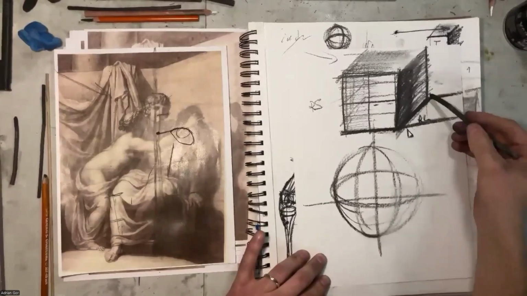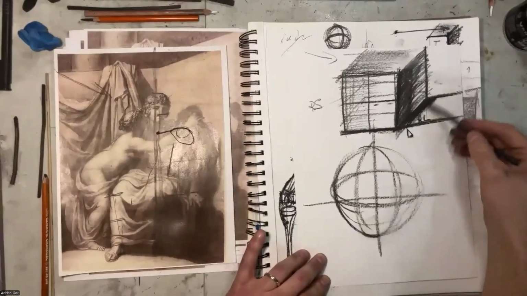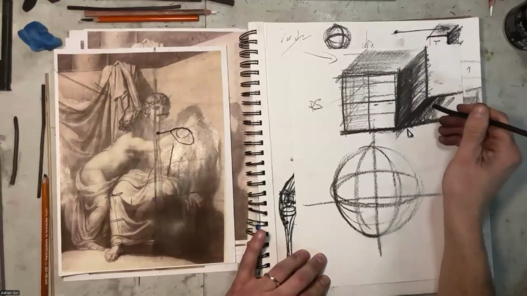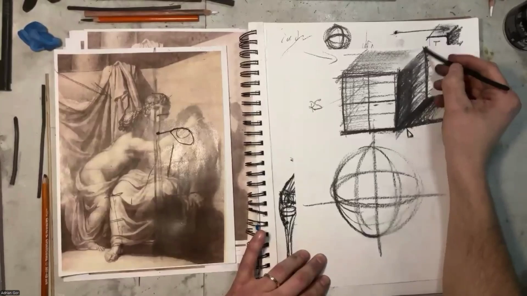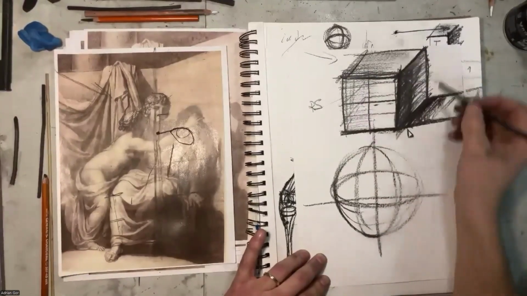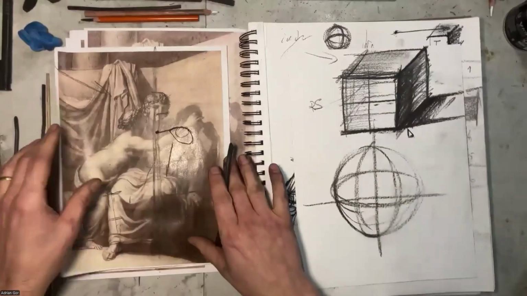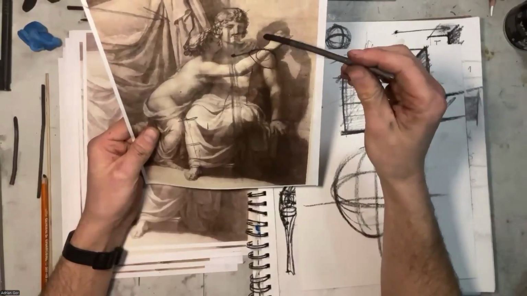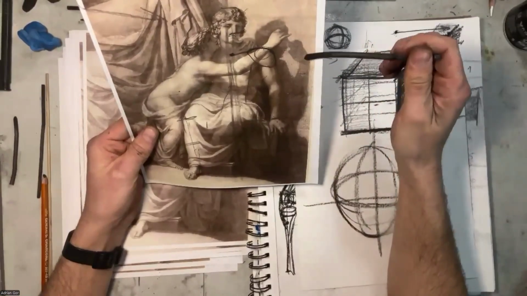The cast shadow is another gradation. So what we did here is called form shadow. This is called cast shadow. Cast shadow, you have it in the Camuccini's drawing. You can see that it's a little bit darker at the edge, and then it fades out.